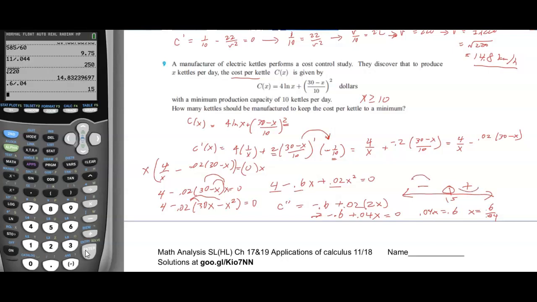So in the case of 20, it is a minimum point, and in the case of 10, it is a maximum point. We want the minimum point, so we'd want 20. So 20 is our solution for how many kettles should be manufactured to keep the cost per kettle to a minimum. Okay, so that's it for this page.